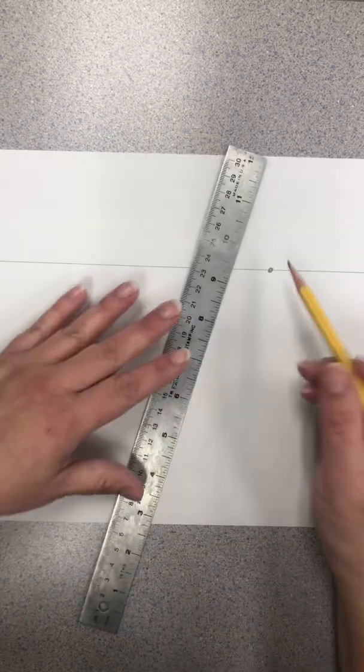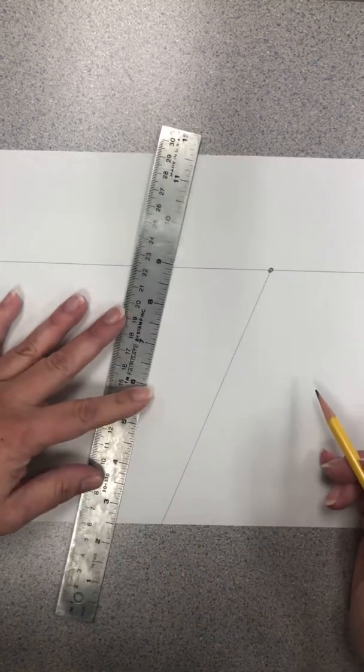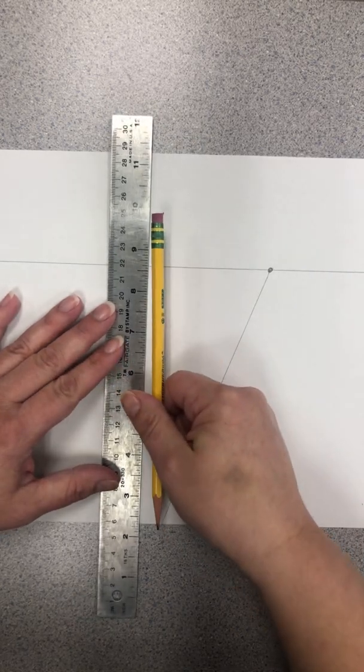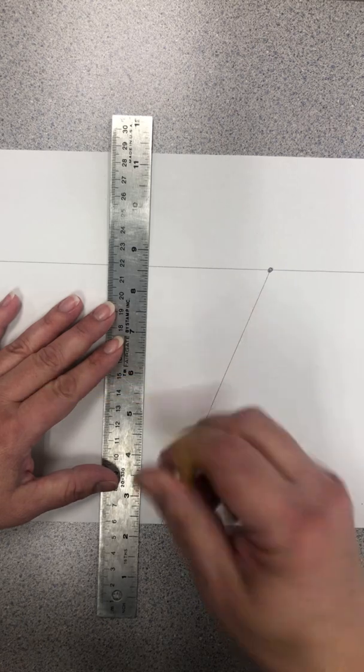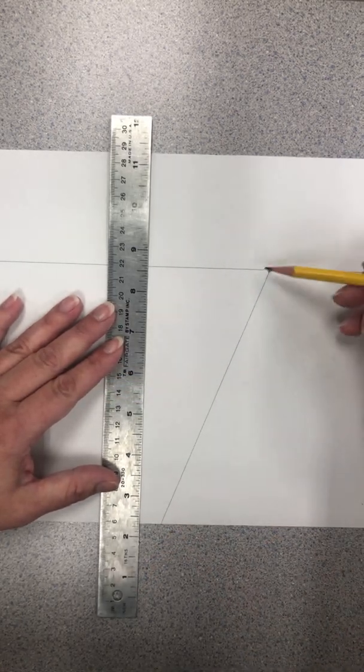So we're going to be drawing a line from the vanishing point off the edge of the paper, and this is called a receding line. So you're going to have lines that are vertical, you're going to have lines that are horizontal, but anything diagonal is going to go to the vanishing point, and those are called receding lines.